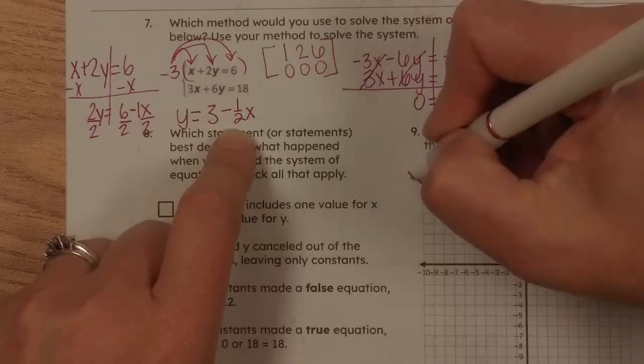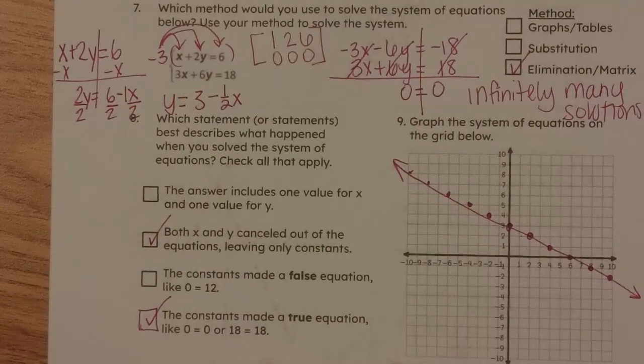Oh, that was a really bad drawing of a line. Grab a straight edge, it'll be better for you.